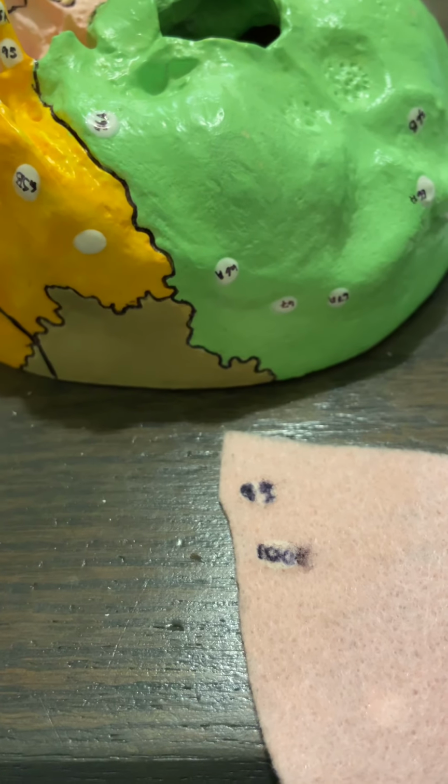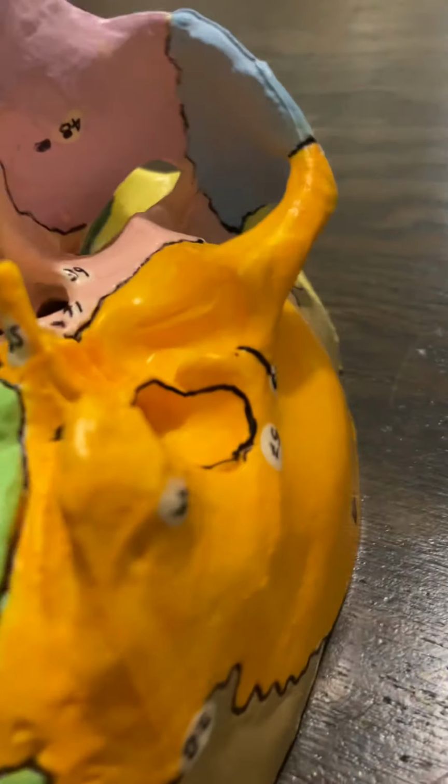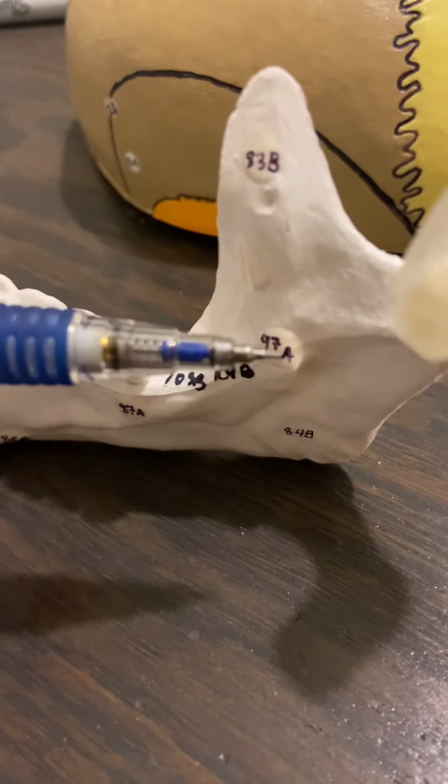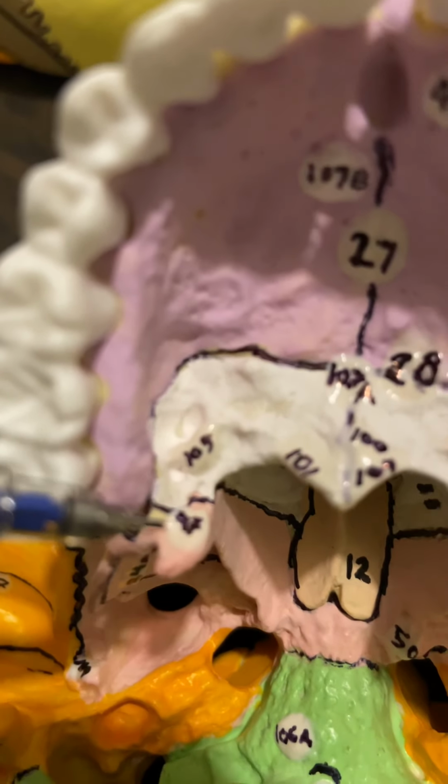And then we have the superior pharyngeal constrictor, 97. You can see on the mandible, 97A. Then we can see it up here, 97A.